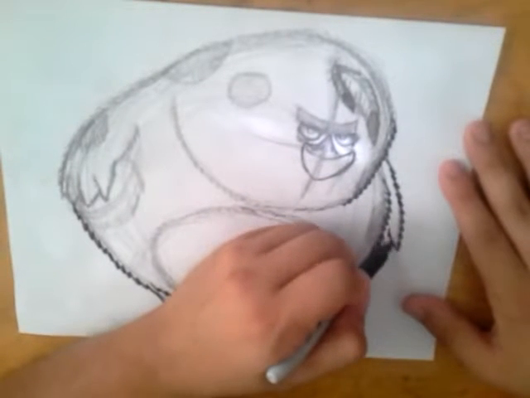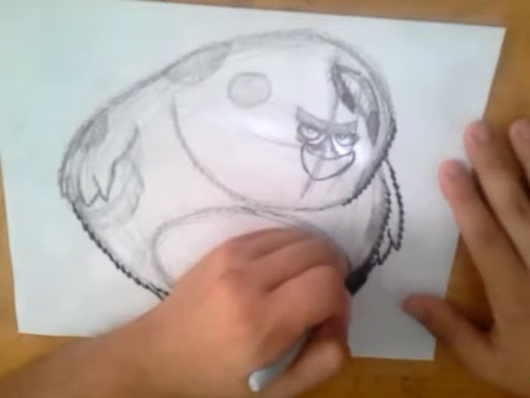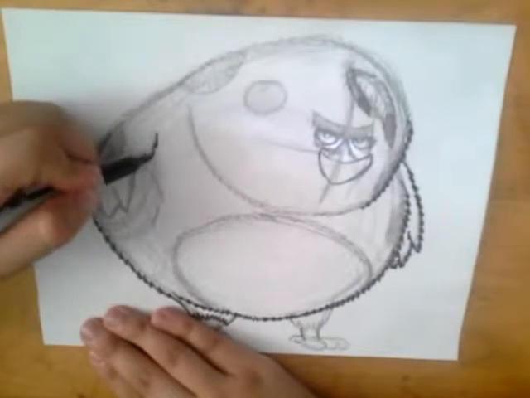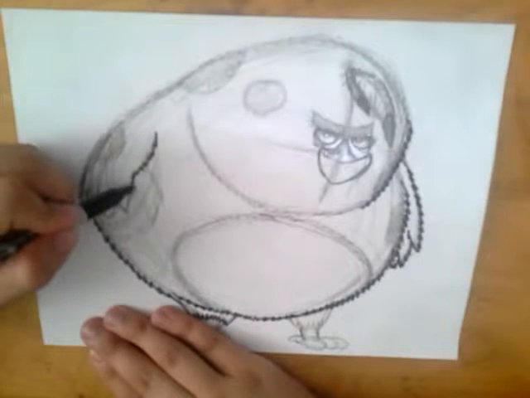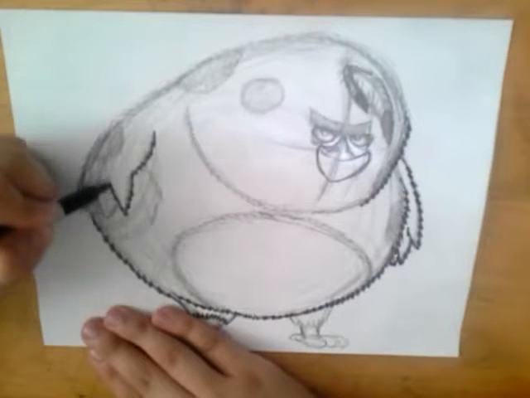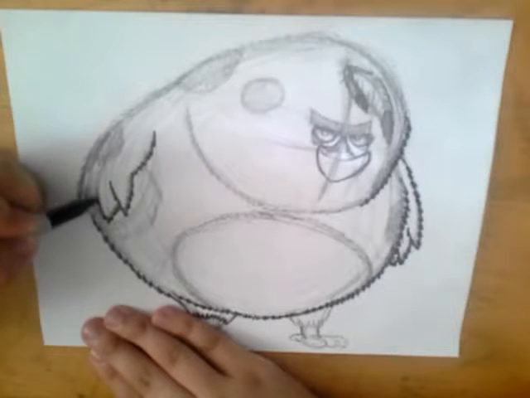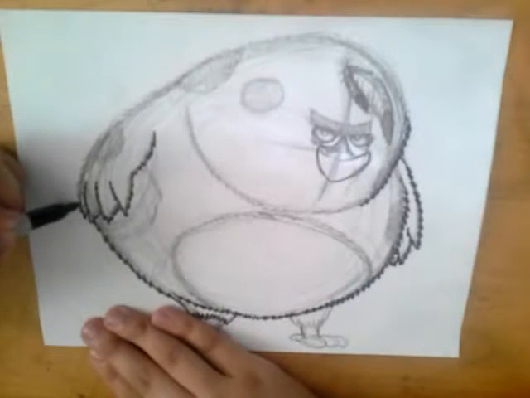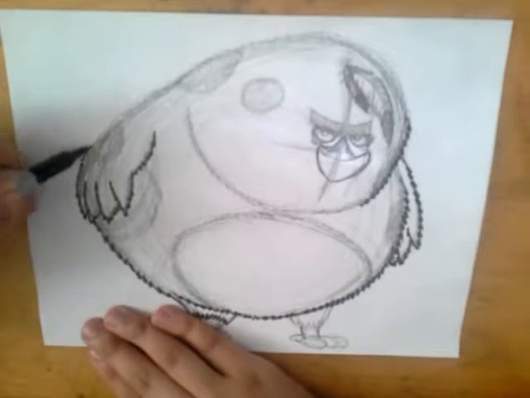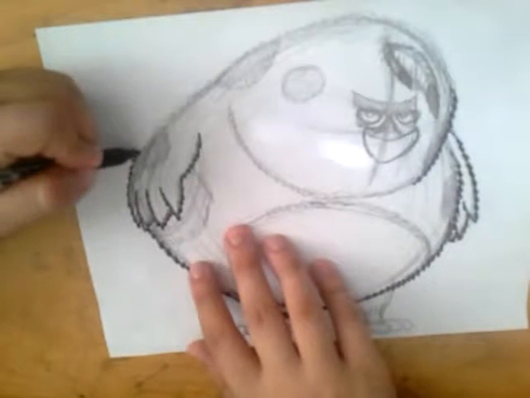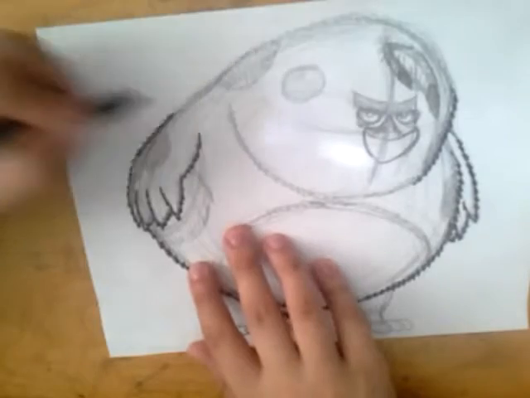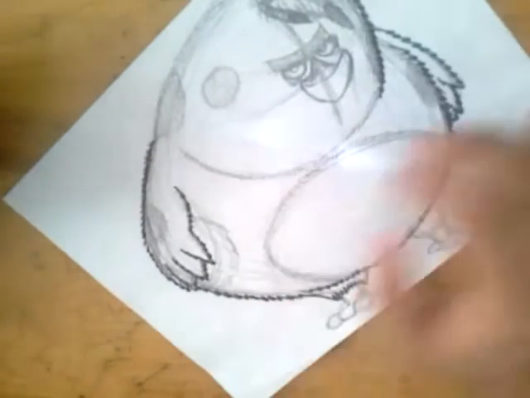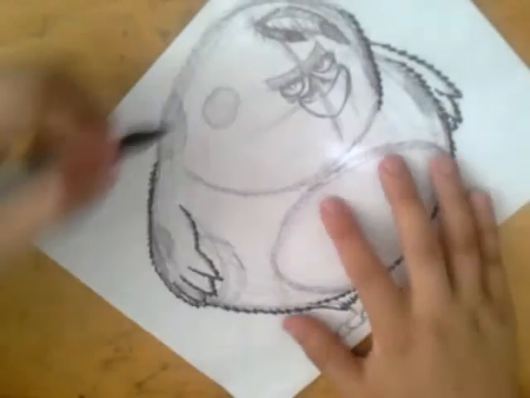Just continuing with the jagginess around his feathers. Okay.